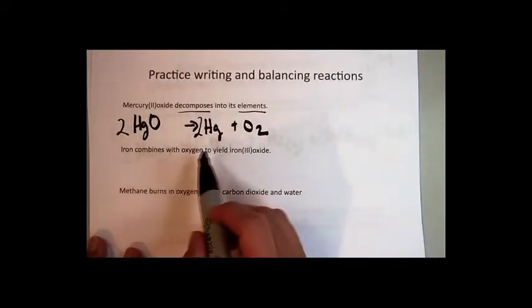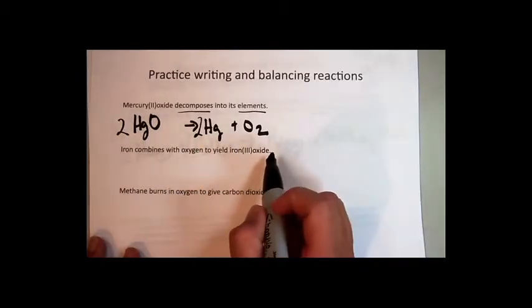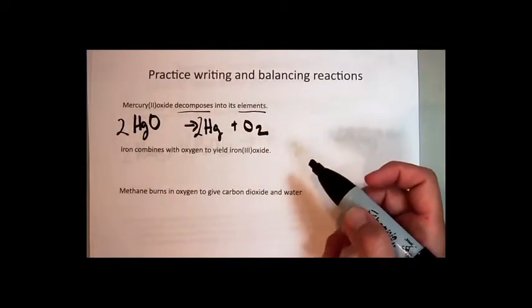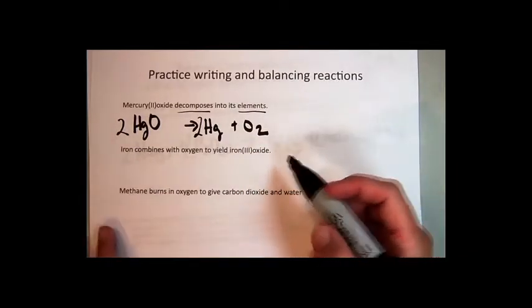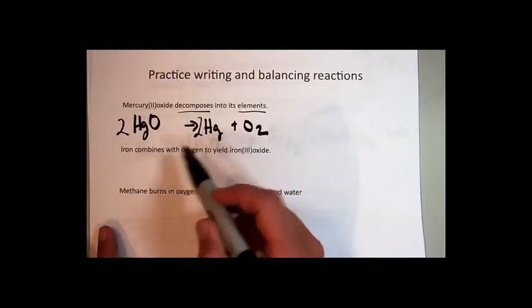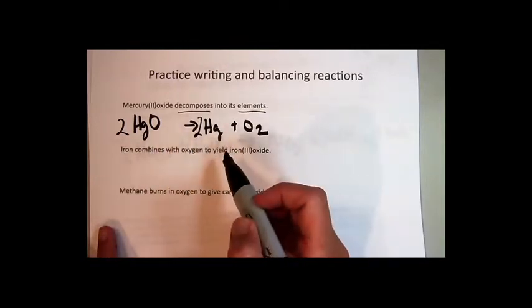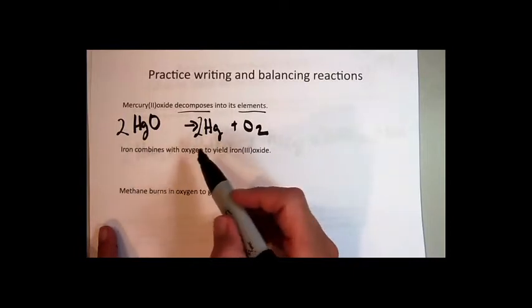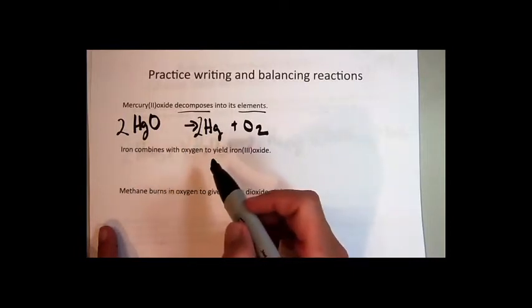Iron combines with oxygen to yield iron 3 oxide. What type of reaction do you think that is? It's something combining with oxygen. It's an element combining with oxygen. That's an example of a combustion reaction. It's also a type of synthesis reaction called a combustion reaction.